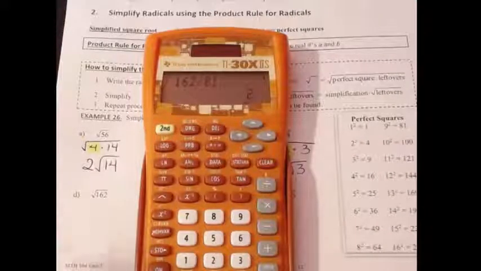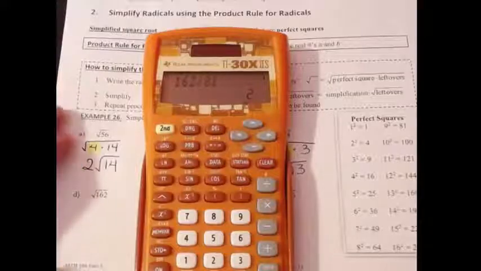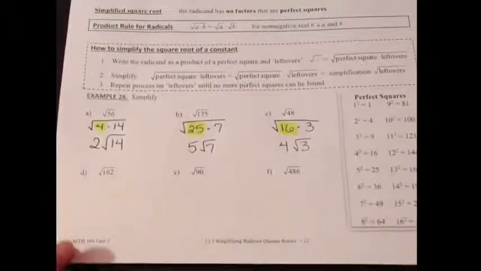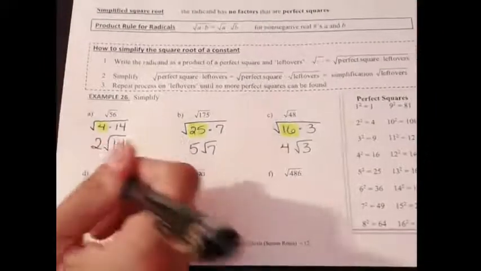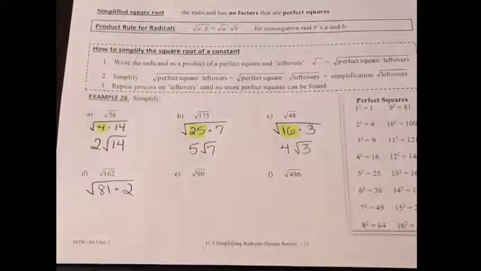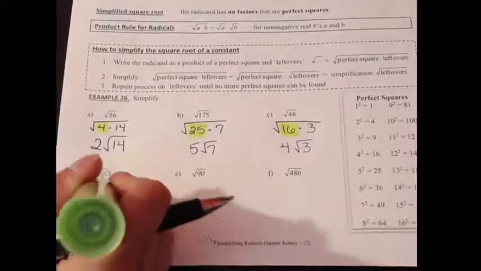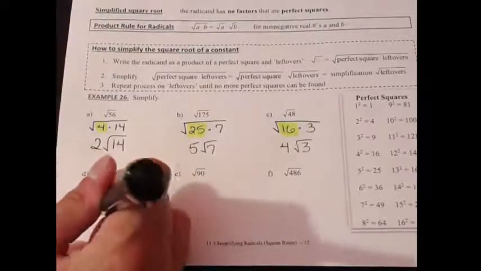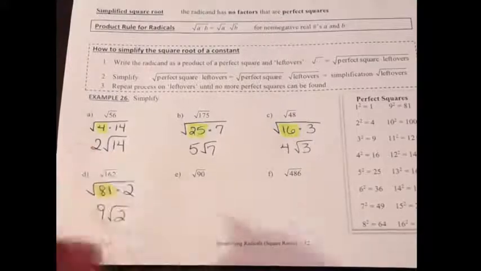Yes, I found the largest perfect square factor. So I see that the square root of 162 breaks down into the square root of 81 times 2. See here that my 81 is a perfect square, so the square root of 81 is 9. So we get 9 square roots of 2.